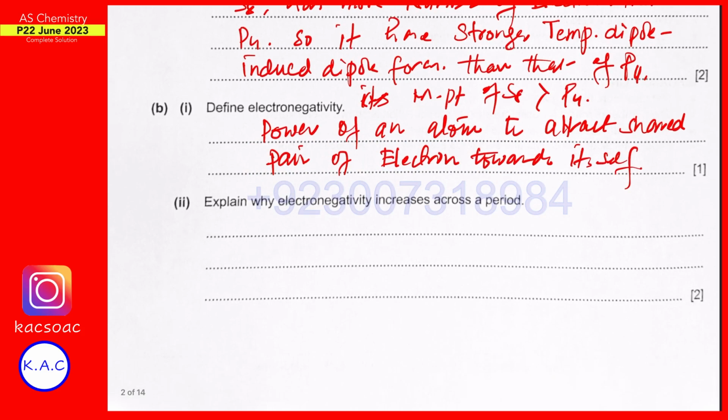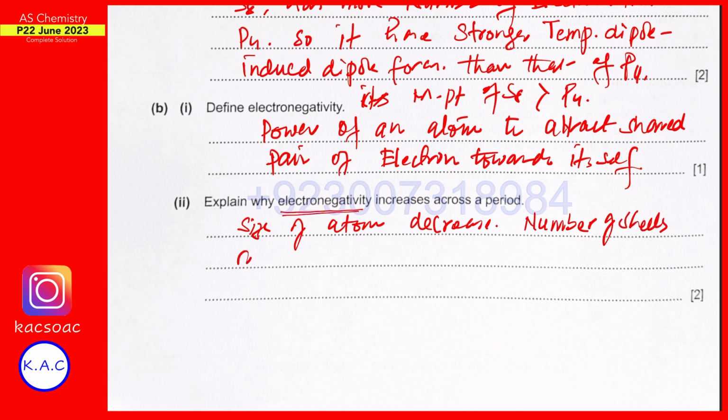Second part: why does electronegativity increase across the period? The reason is quite similar to the reason for the trend of ionization energy. Number one, the size of the atom decreases. The number of shells remains the same.